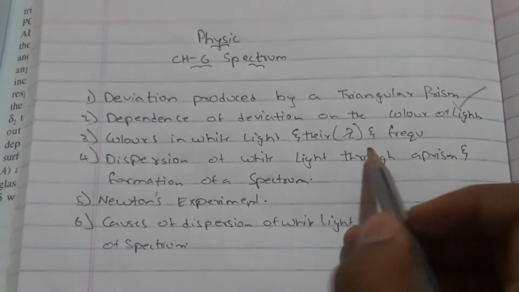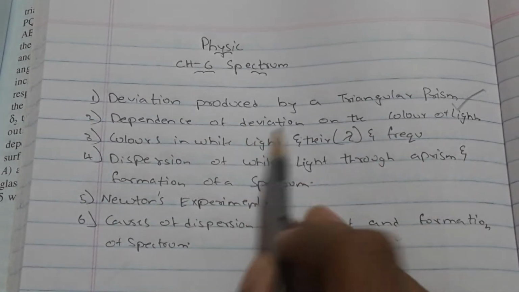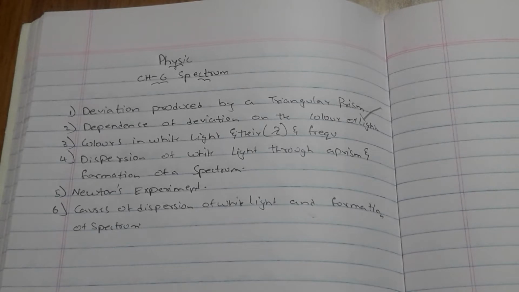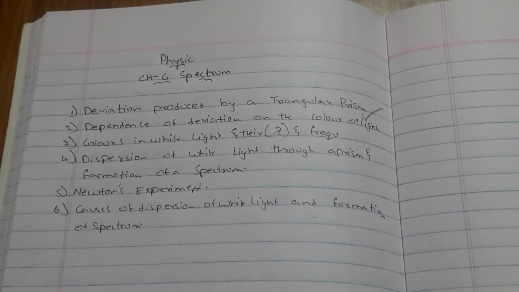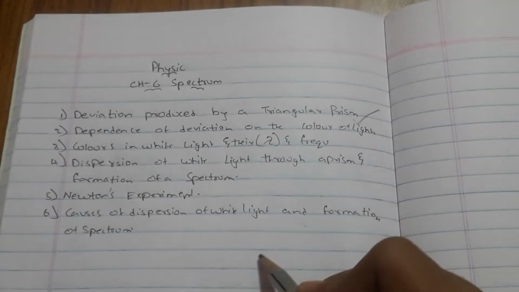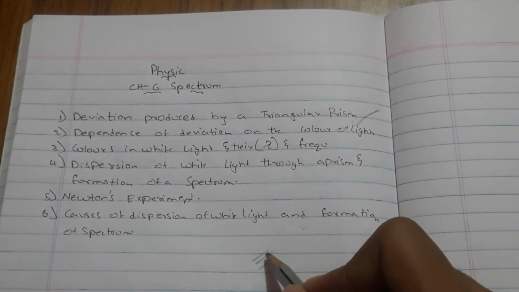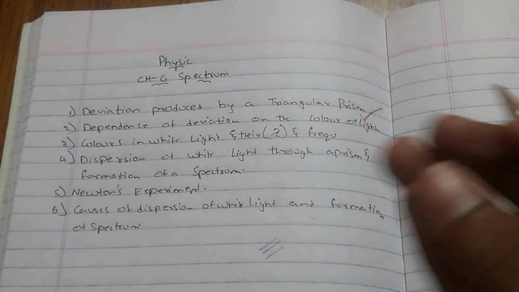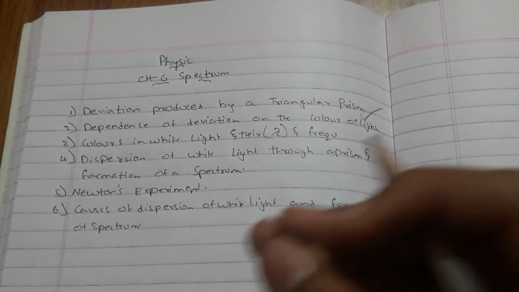Now moving to the second point, that is dependence of deviation on the color of light. Do lights of different colors have different speed in air? No, lights have the same speed in air. You take any color light, it may be white, blue, orange, yellow, any light in air, it has the same speed, same velocity. But when it touches a glass, or another medium, that may be glass, water, or anything else, the speed depends upon their color.